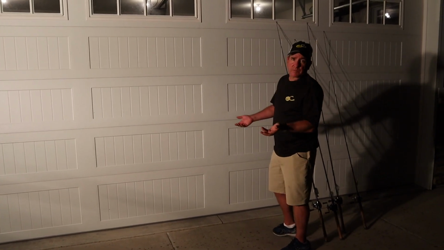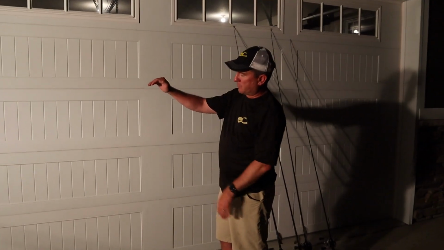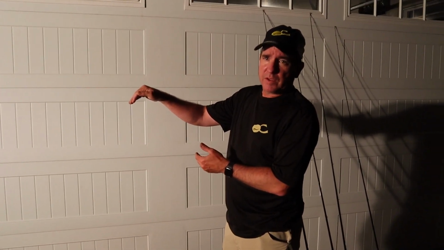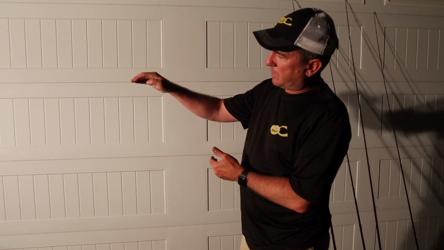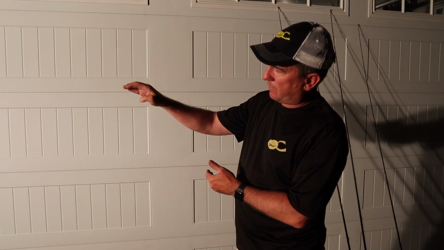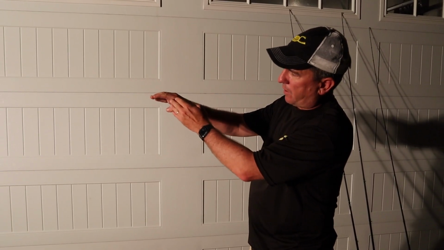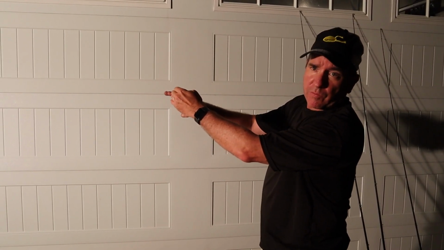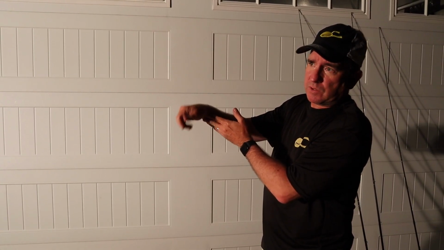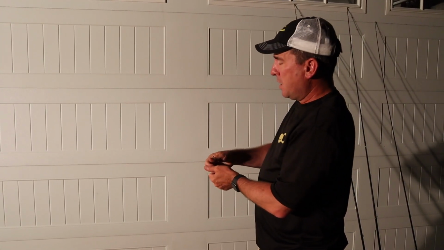So that kind of sums it up. Moderate is more of a parabolic bend. Fast is a little bit more like that, just towards the upper third of the rod, and then extra fast is more towards the upper fourth of the rod that bends when you first set the hook, and then it gets to the power of the backbone. That's where you get the meat and you get them moving.